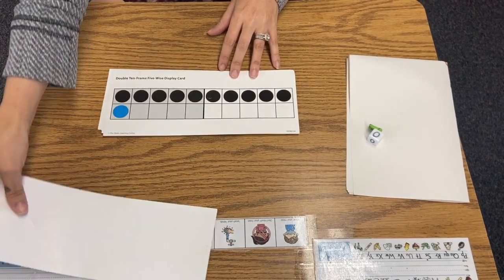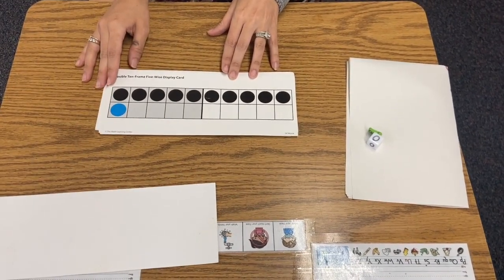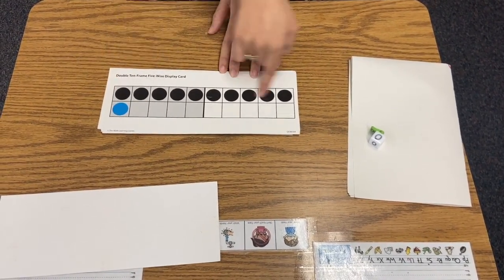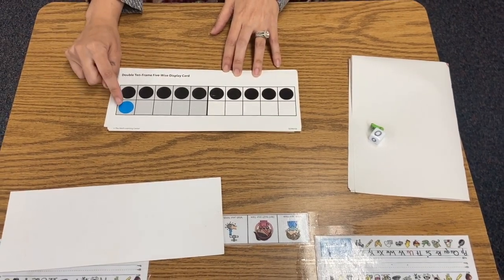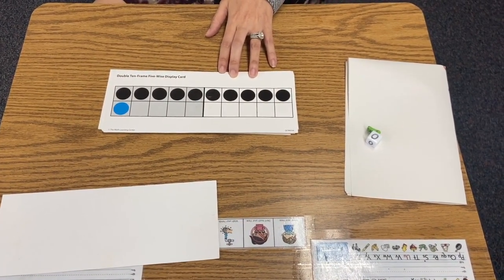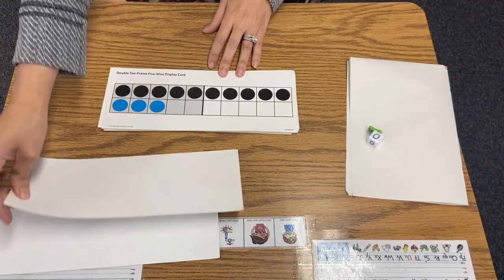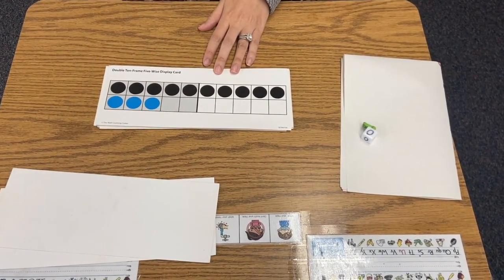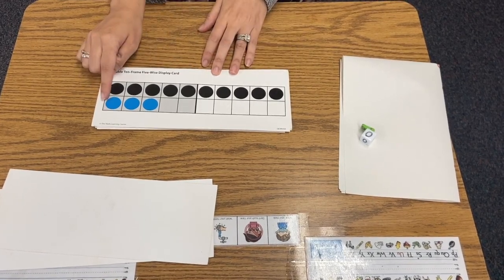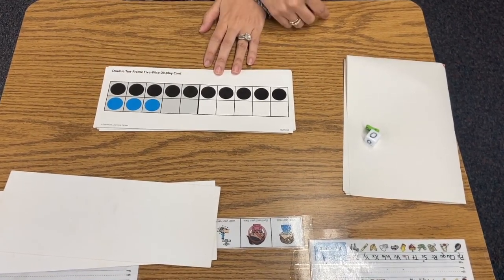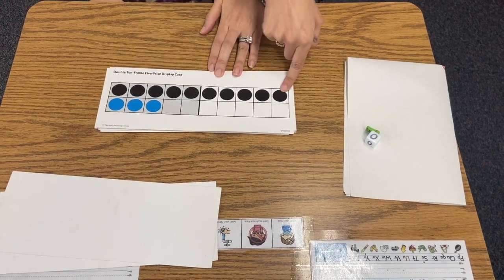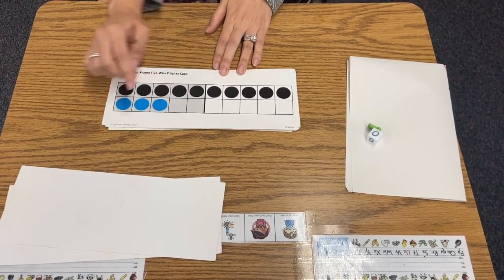Let's try the next card. How many dots do you see? How many in the top row? 10. How many in the bottom row? 1. How much does that make in all? 11. 10, 11. How many in the top row? 10. How many in the bottom row? 3. How many in all? 10, 11, 12, 13.